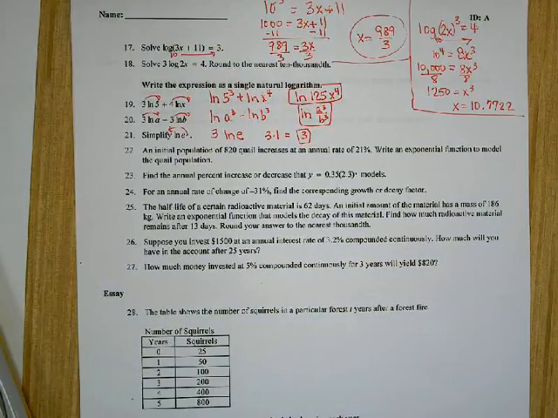I had it typed in my calculator wrong. I should have typed it in natural log of e to the 3rd, all in parentheses. Then it would give me the right answer. I put the parenthesis in between it and messed it up.